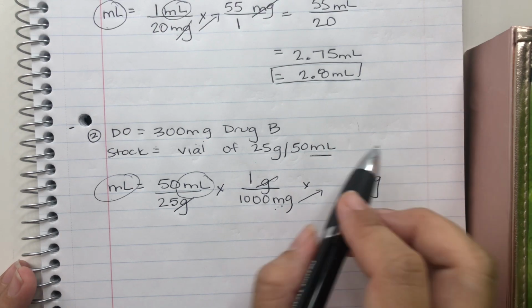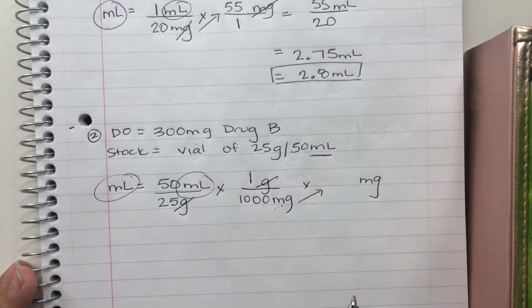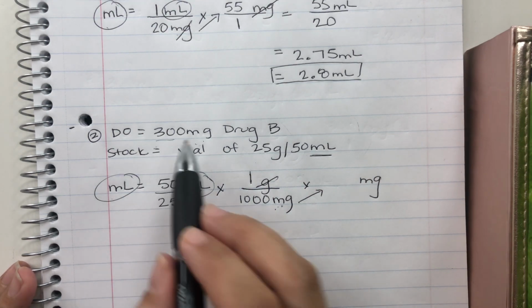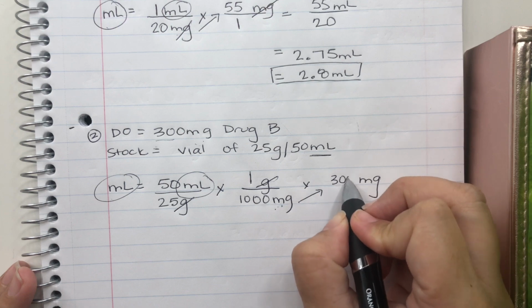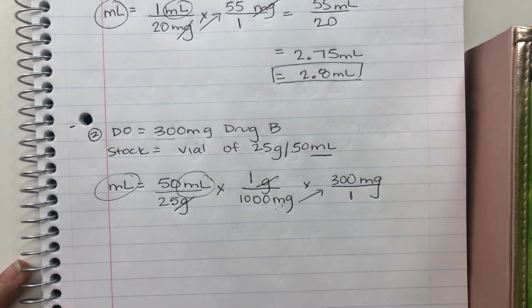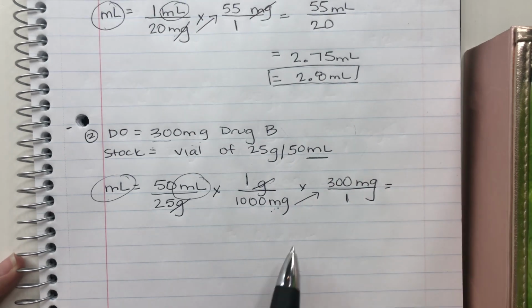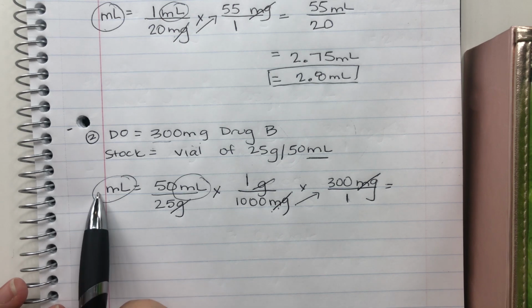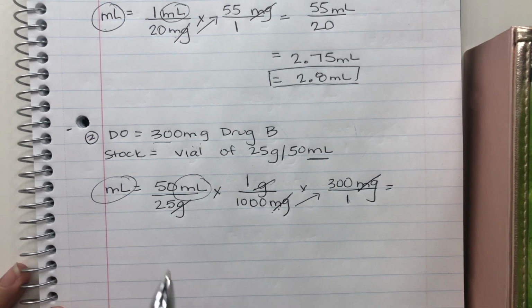Well, what in the information has milligrams that we haven't put into our equation yet? That would be 300. So we're going to go ahead and put 300, and this is for 1 dose. So 1 goes down below. So now we've gone ahead and canceled out the remaining units that are not needed, and we are just left with milliliters. That's perfect. Now we can go ahead and multiply straight across.